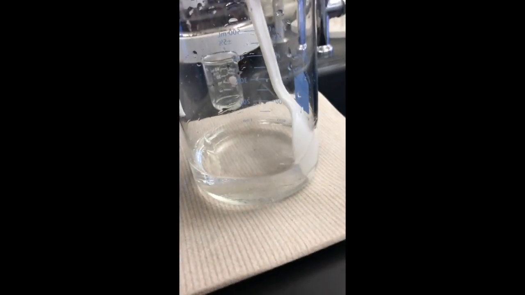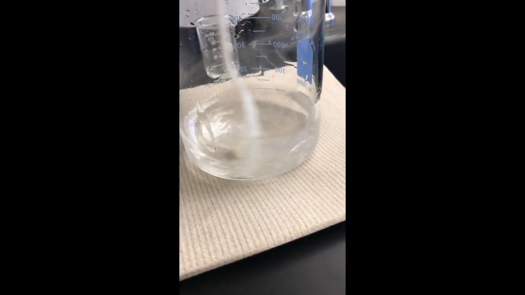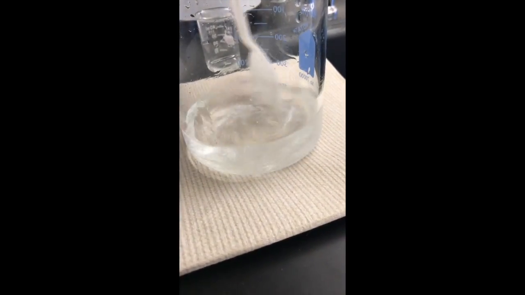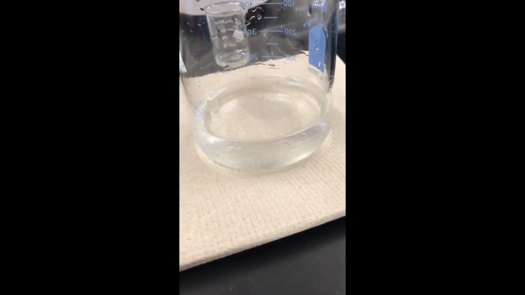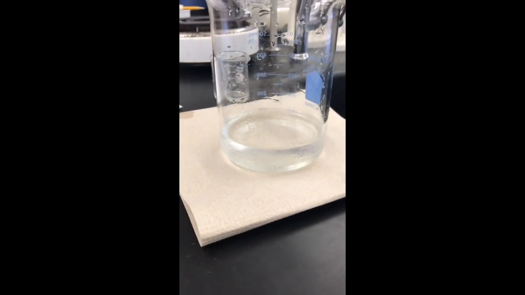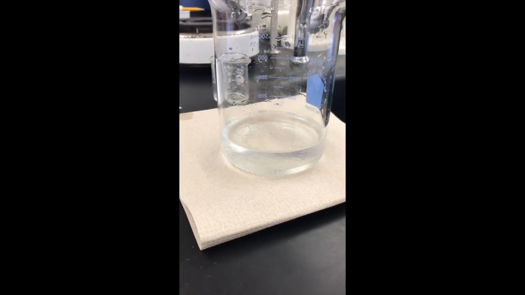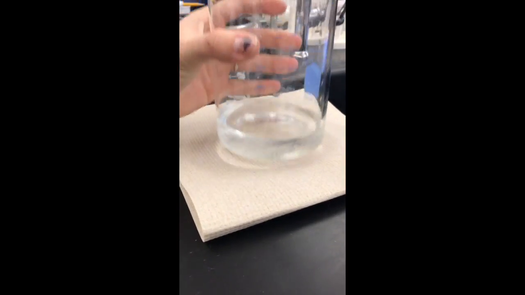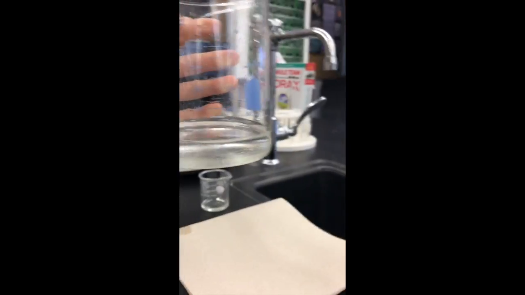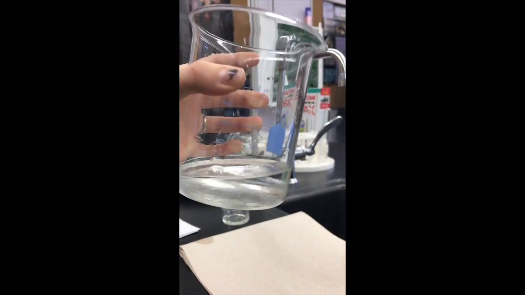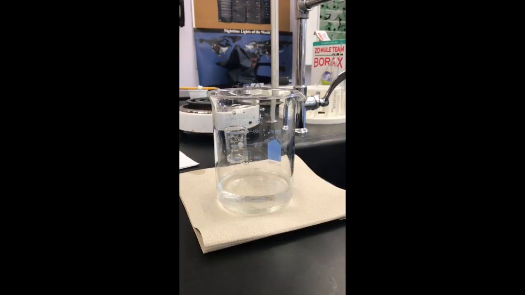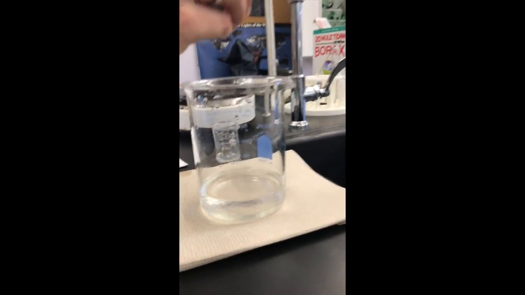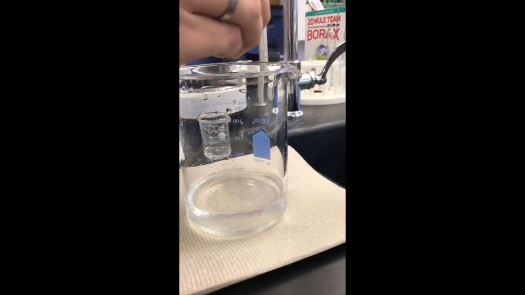If I stir it, they will not mix together because of the polar and non-polar molecules. The oil is still on the bottom, the water is still on the top. Now if we add food coloring, it will really show us.